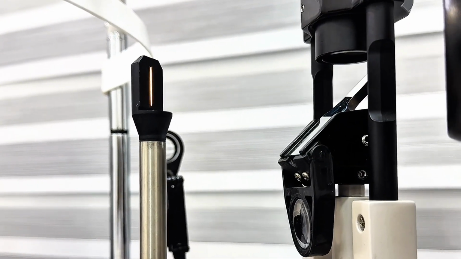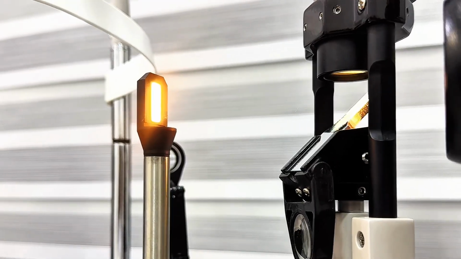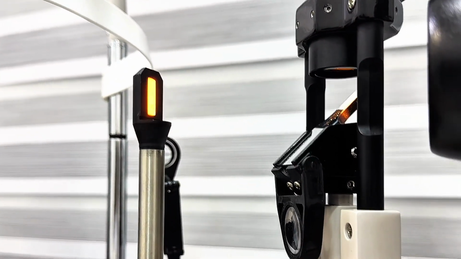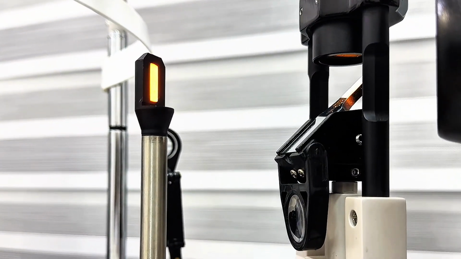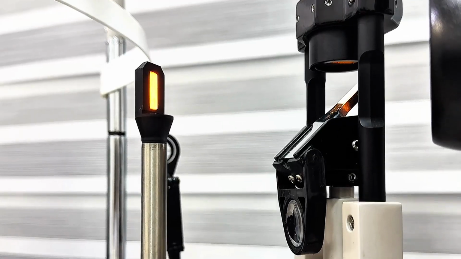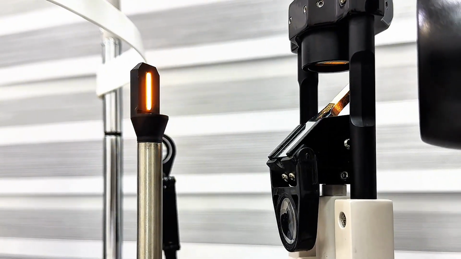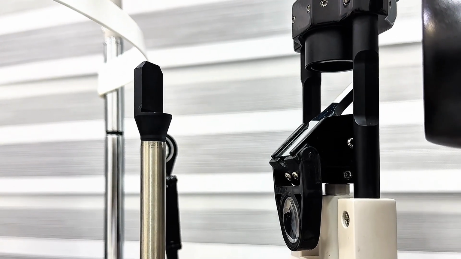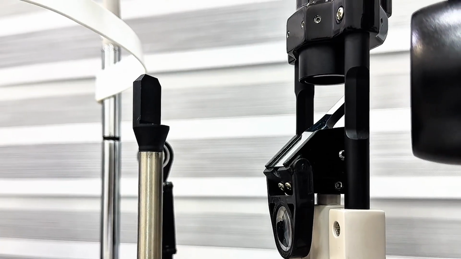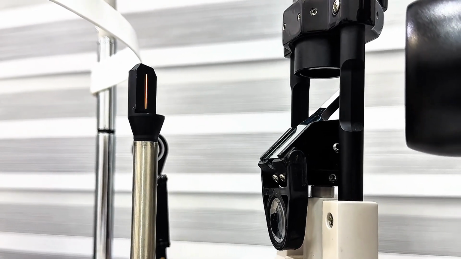But if you're going to use a wide beam for any test or for any procedure, make sure you reduce the intensity of your light. Alright, so let's turn on our illumination again for this technique. I'm going to turn it off and close my slit width adjustment knob. So I go ahead to turn it on again, and this is it.